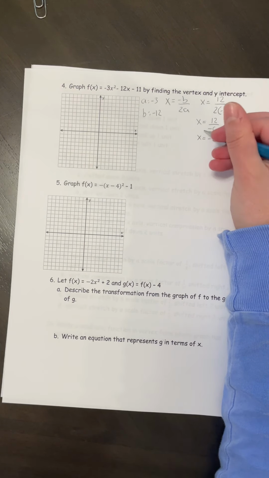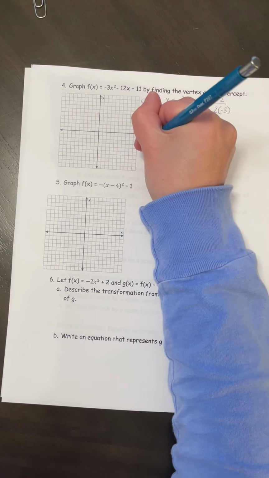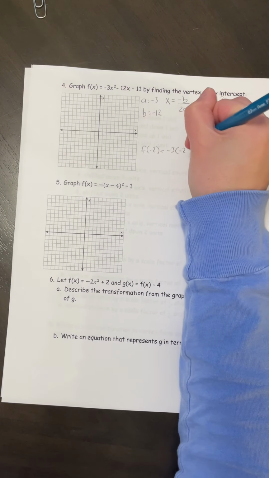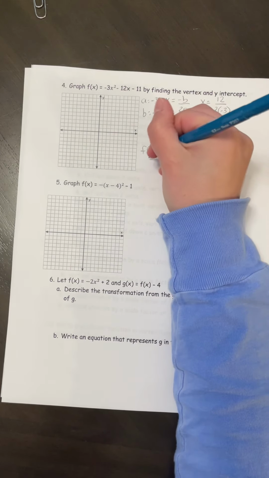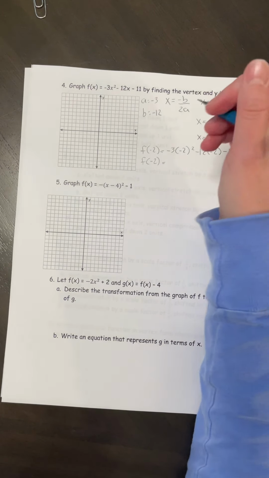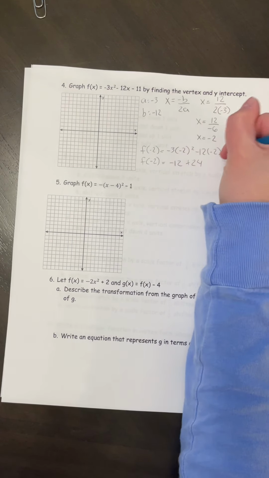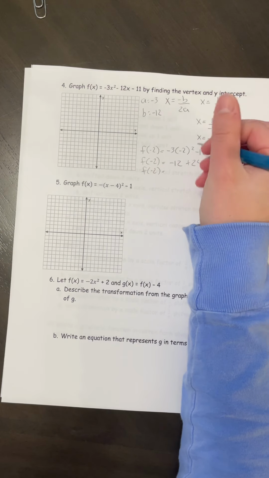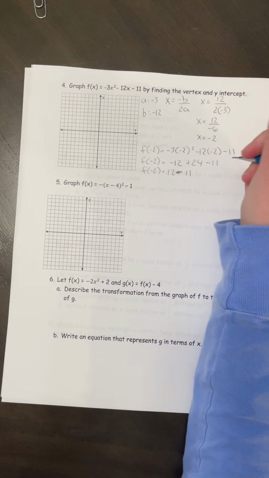We're going to plug this value back in to find the y value of our vertex. So f of -2 equals -3 times -2 squared minus 12 times -2 minus 11. f of -2 equals 4 times -3 is -12, that's a plus 24, minus 11. -12 plus 24 is 12, minus 11 is 1.